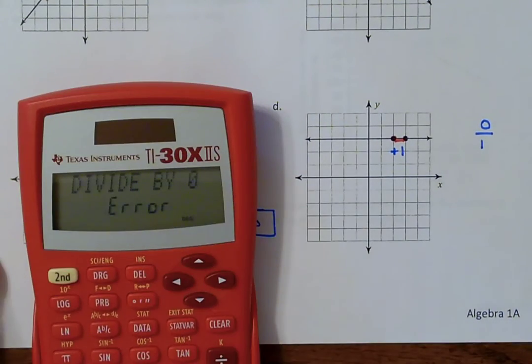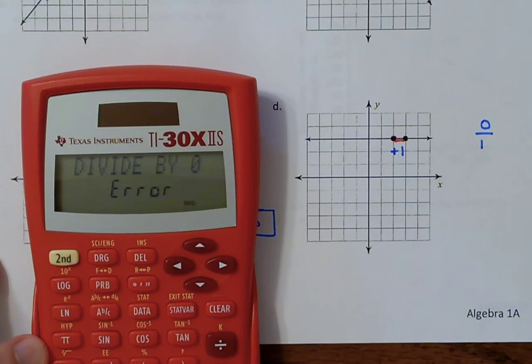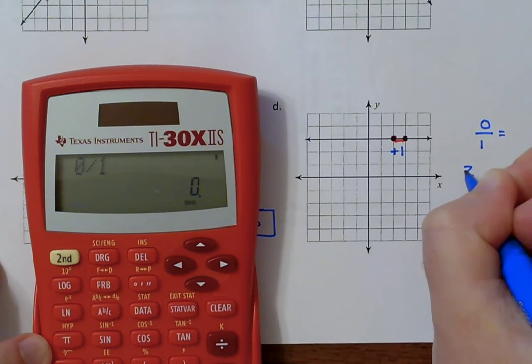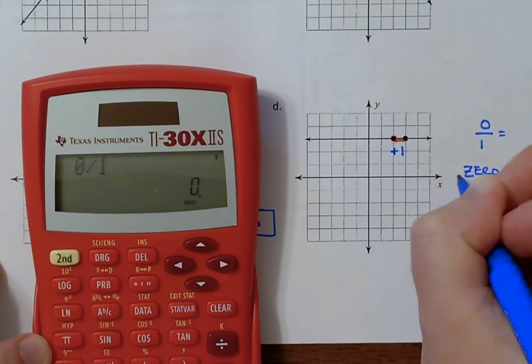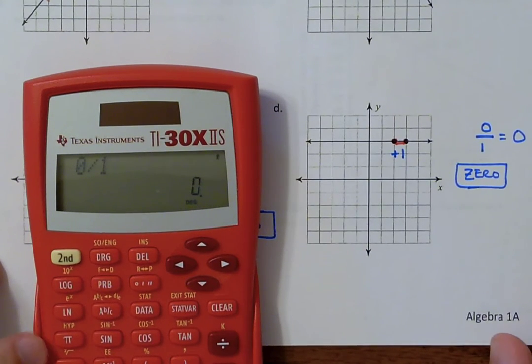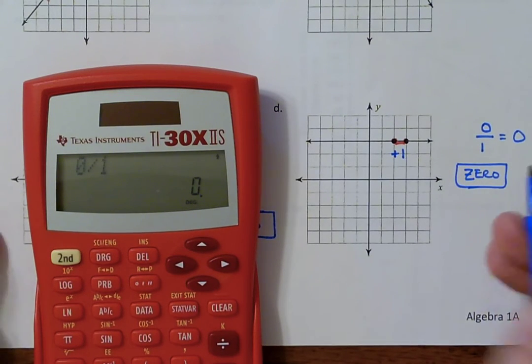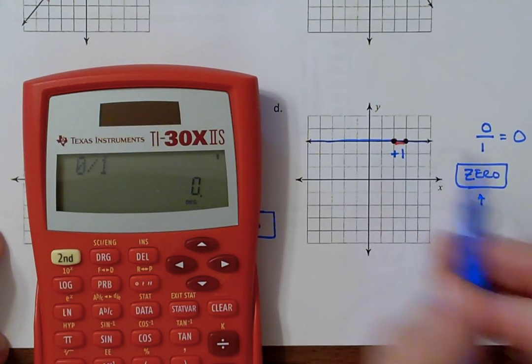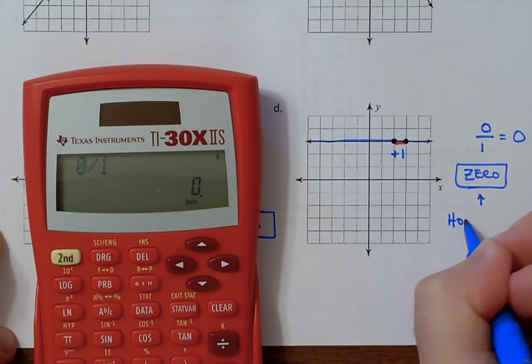If we take our calculator and do 0 divided by 1, I end up with 0. So that means my slope in this case is just 0. You can write it as 0 if you want; if I box it in as 0, it looks weird. So know that anytime you have a horizontal line like this, your slope is 0.